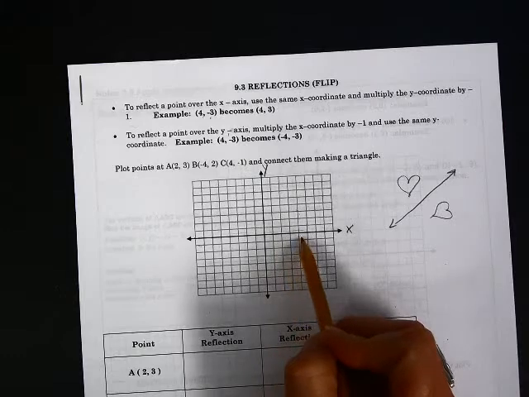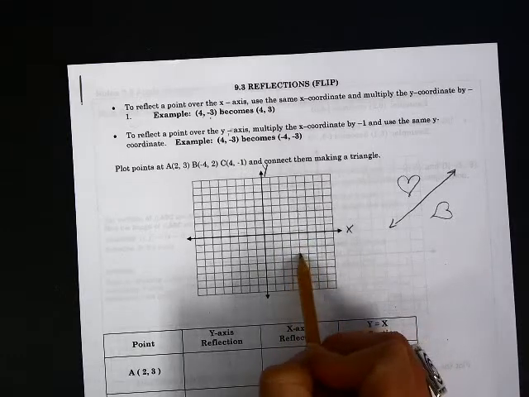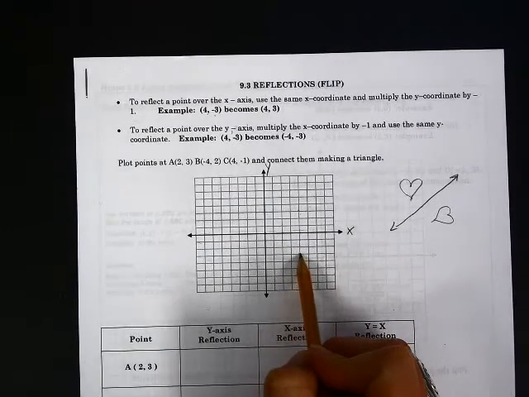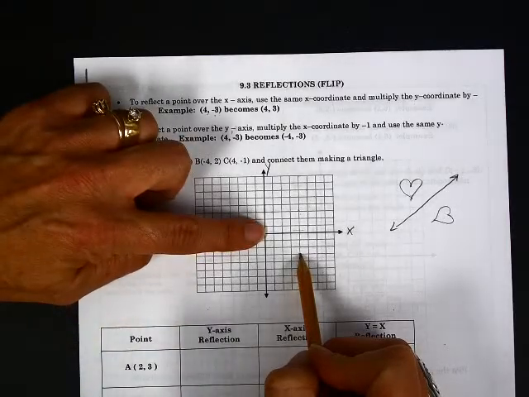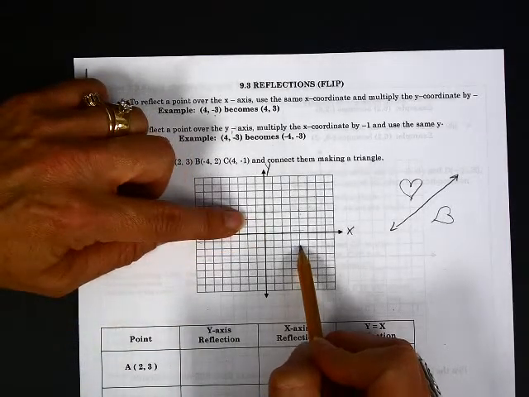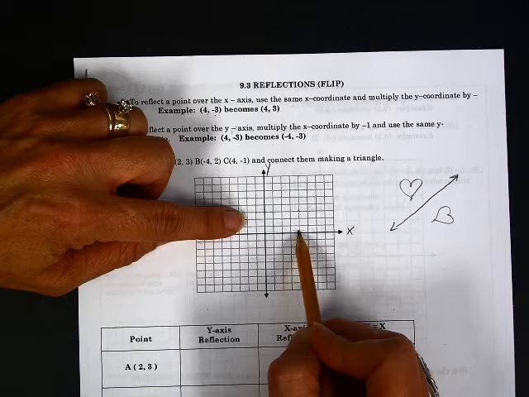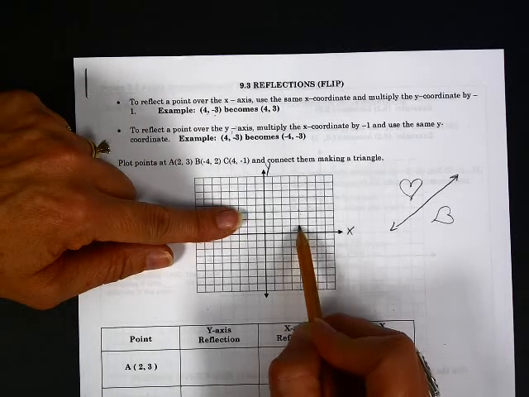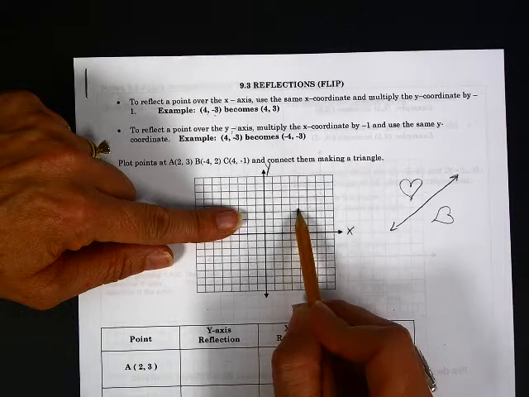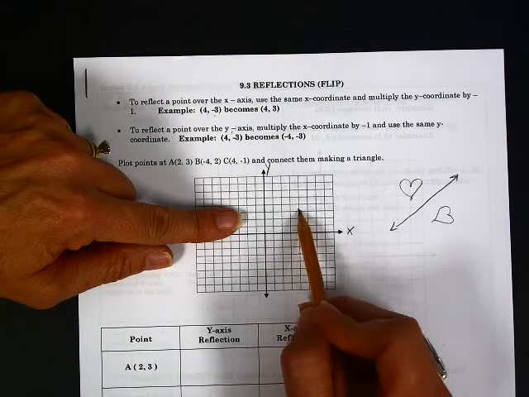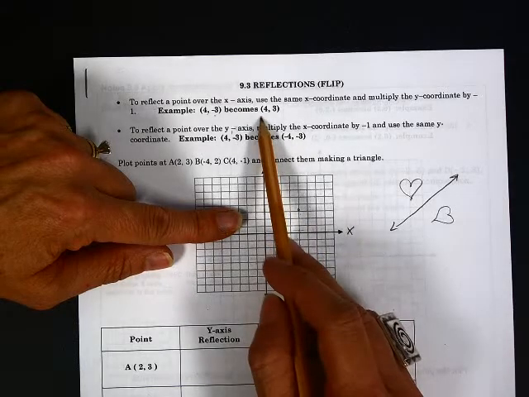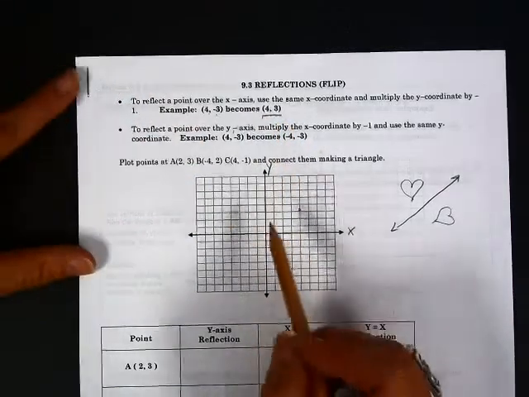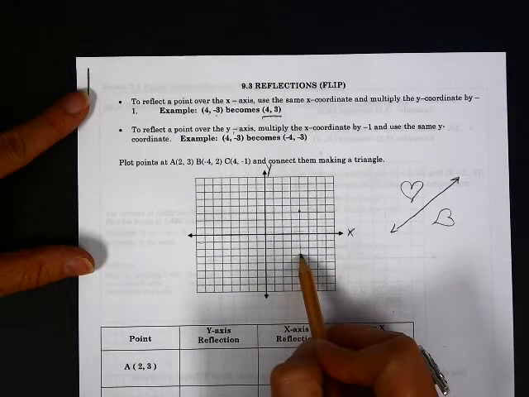Okay? And here are some examples. If you're at (4, -3), here's 1, 2, 3, 4, -3 right here, and you're reflecting across the x-axis right here. You're going to go up 1, 2, 3 to your mirror, or your line of reflection, and then you're going to go up 1, 2, 3 to the other side. So now you're at the location of (4, 3), which is this answer right here.